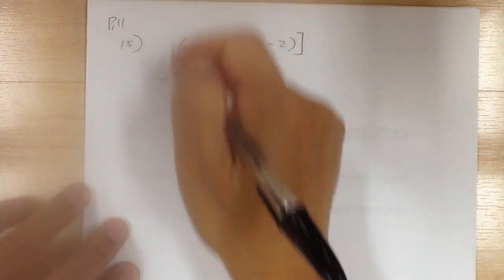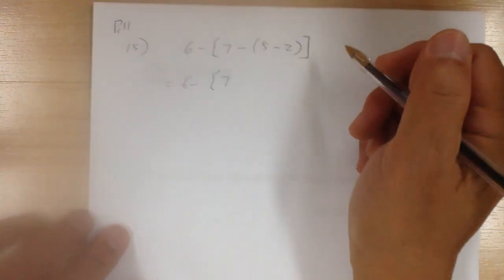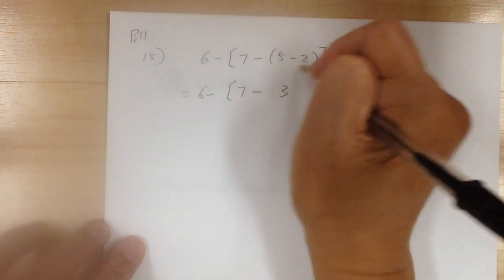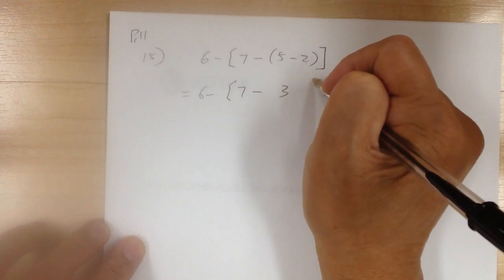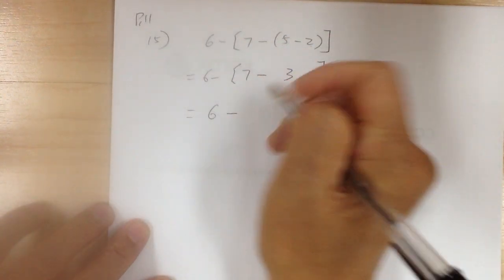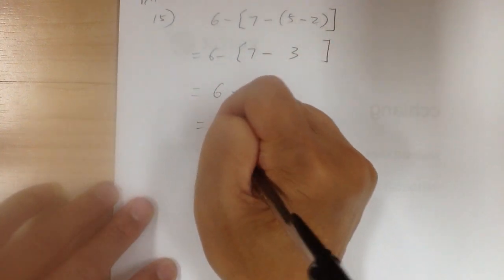And so you copy everything, so you line everything up. So that will cut down a lot of careless mistakes. So 5 minus 2 will give you 3. So once you complete the operation, then you can go and drop the grouping symbol. And this becomes 6 minus. So 7 minus 3 will give you 4. And then this will equal to 2.